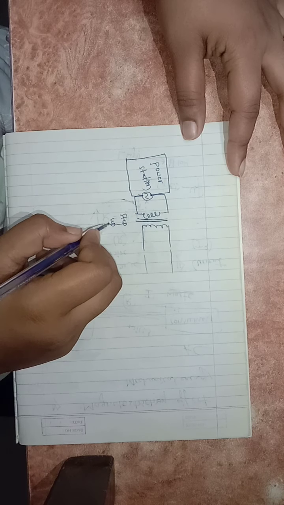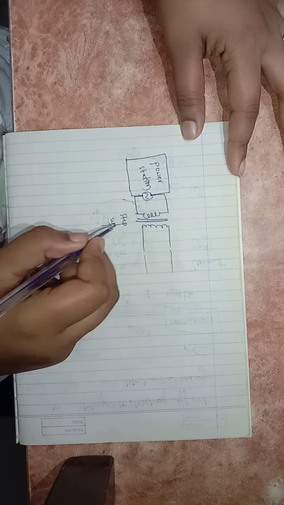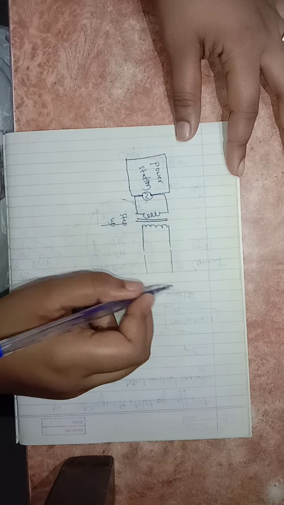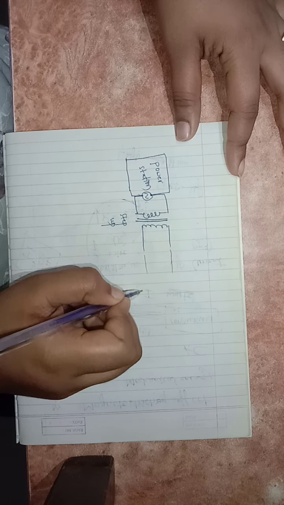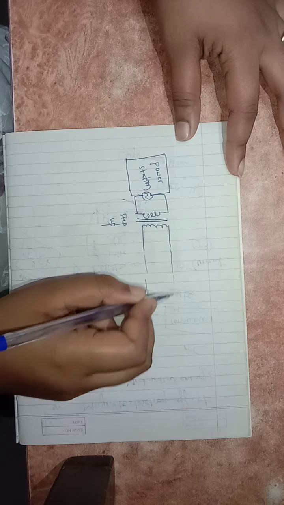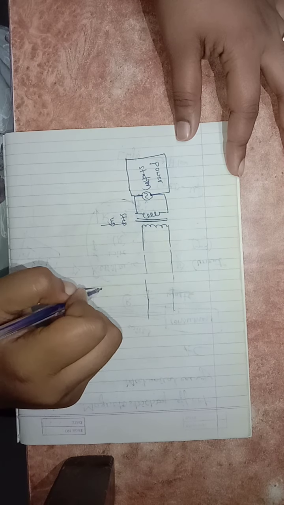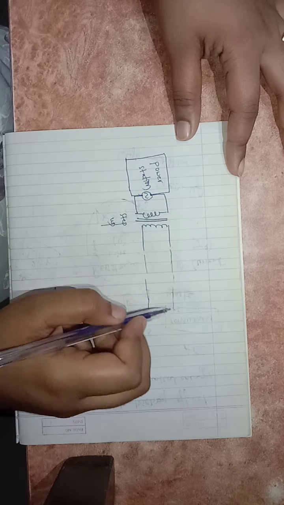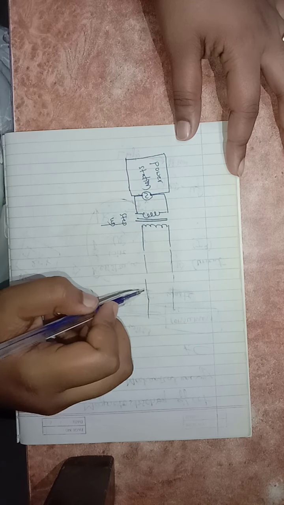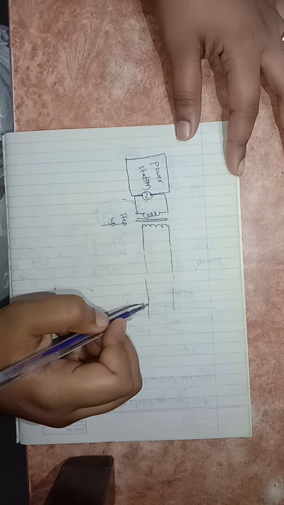Understood? This is the work of this step-up transformer. Now this low current at high voltage is carried by the transmission wires, or transmission lines, to the substation near the consumer's house.